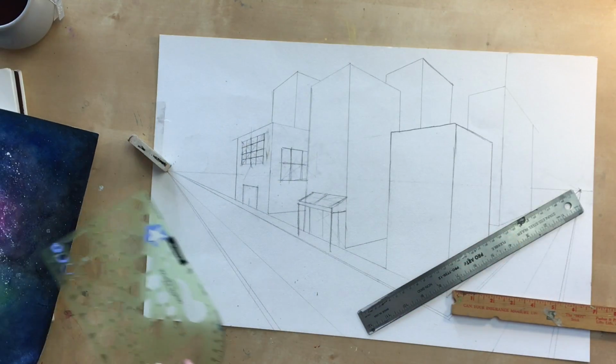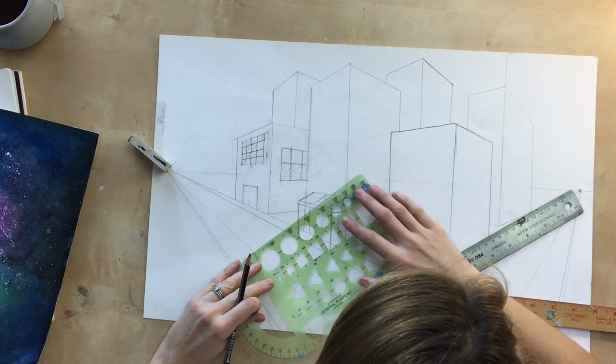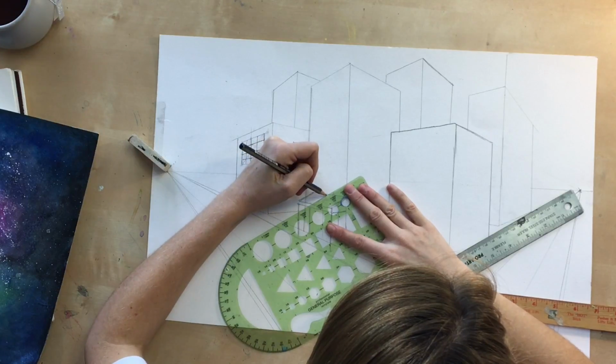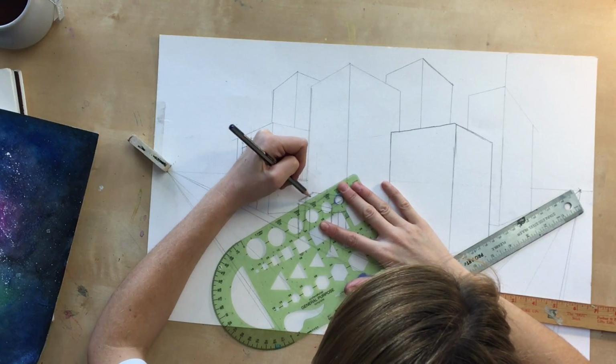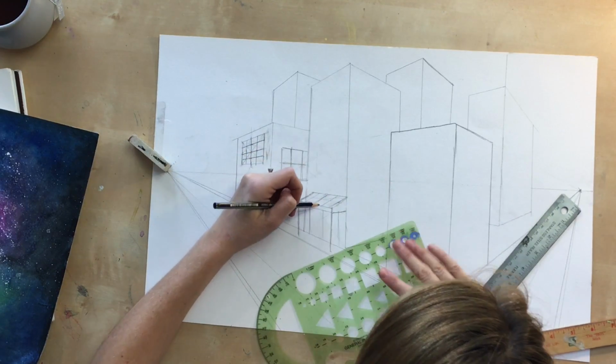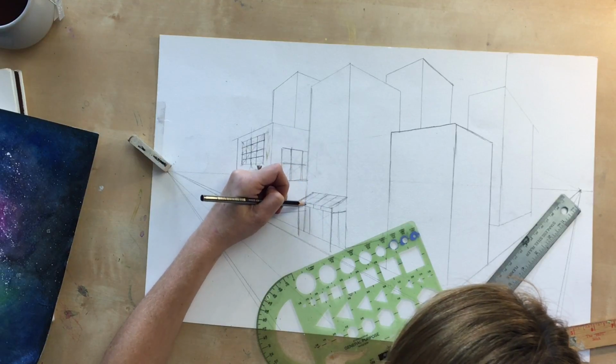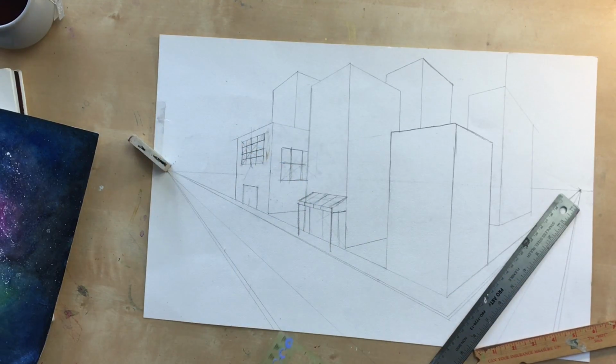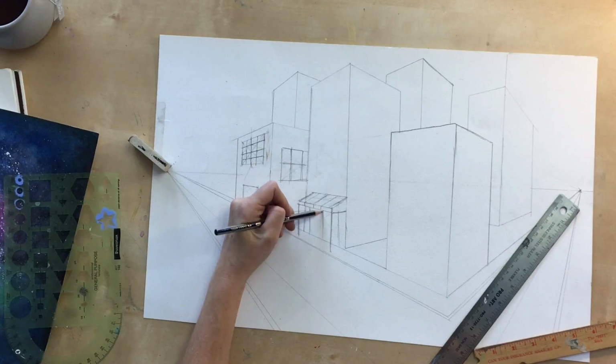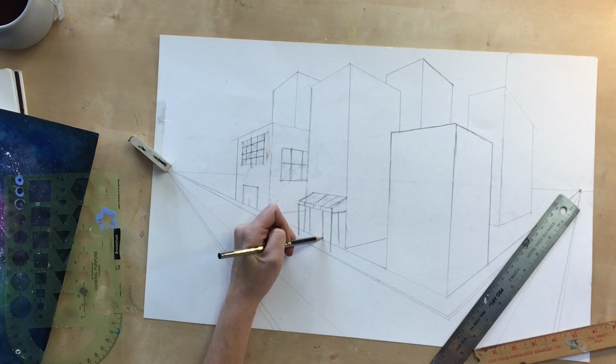You can use something to make sure that you're getting it right. Same angle, same angle, same angle, and then this is going to go straight down. Now I have an awning. There's my door, there's my awning.